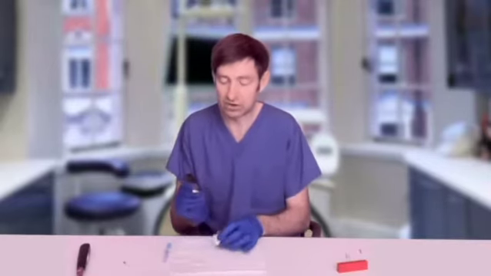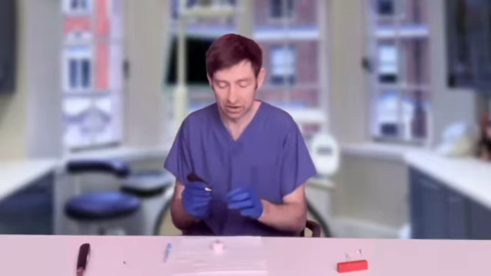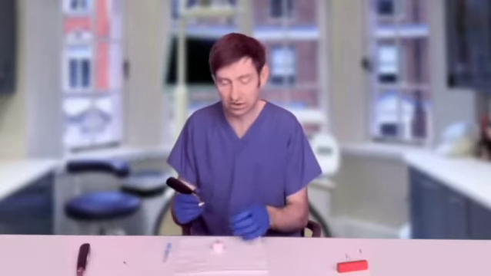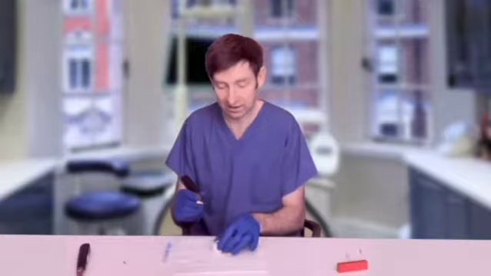So the first file is the orifice opener. This is the 2006. The whole idea is to preserve the pericervical dentine, so you really don't want to use this file deep down into the canal. The purpose of this file is just to be able to reposition the canal orifice and make it easier for some of the really thin files to get into the canal system.